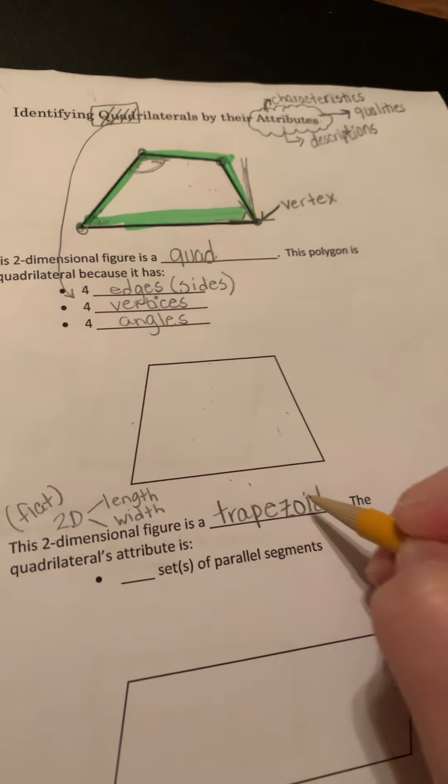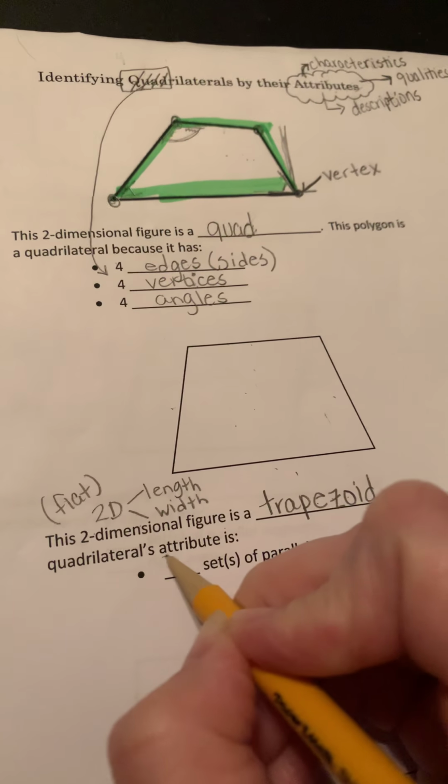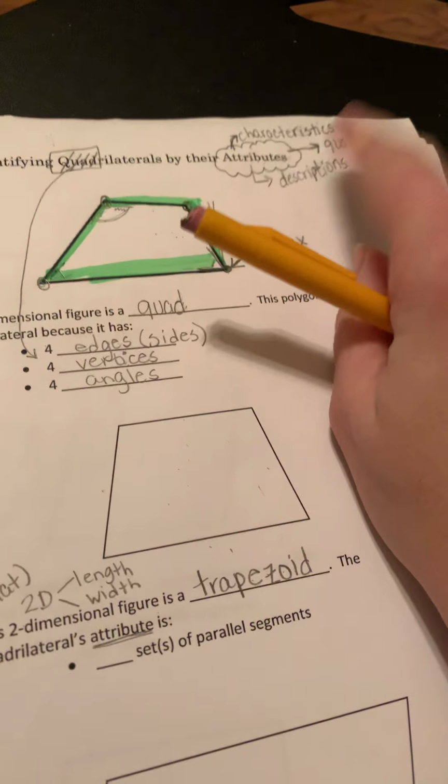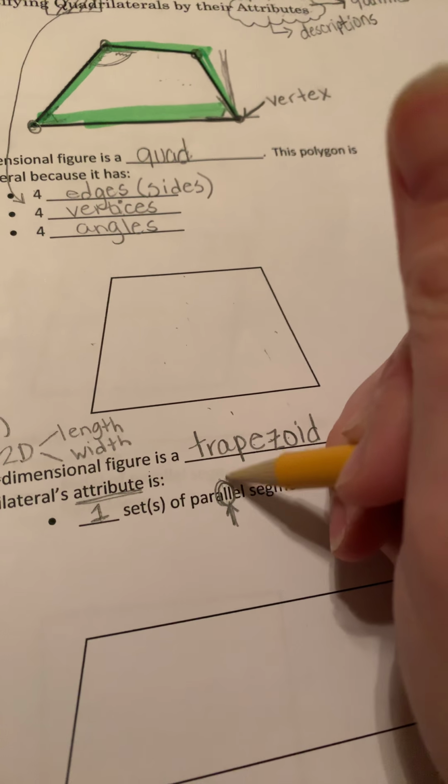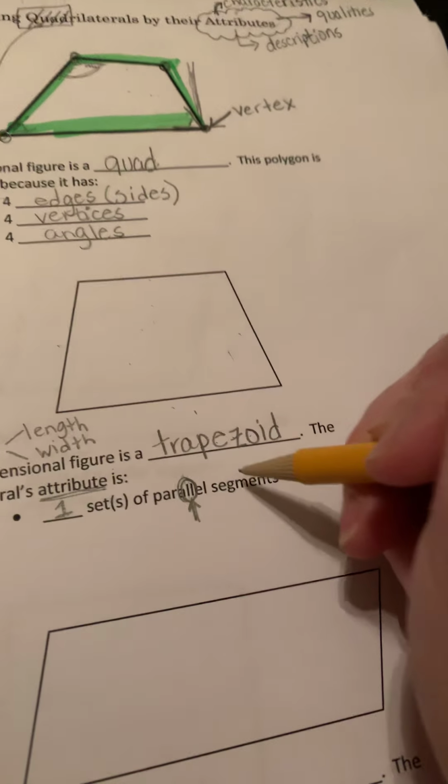Why is this a trapezoid? It is a trapezoid because it has a certain attribute. It has a certain description to it. A trapezoid has one set of parallel segments. Let's go back to this parallel. It's a cheater word. Parallel is like the pair of L's. It's two lines or segments that run side by side but never meet.